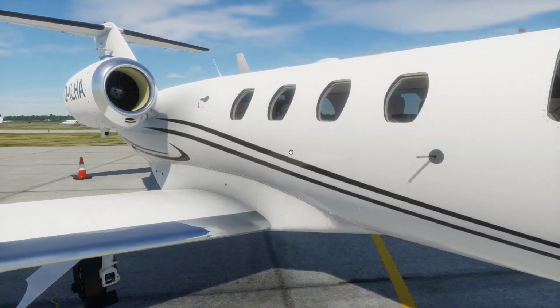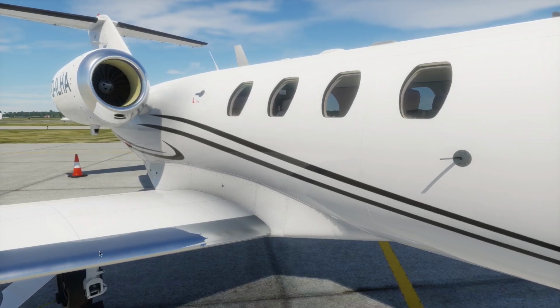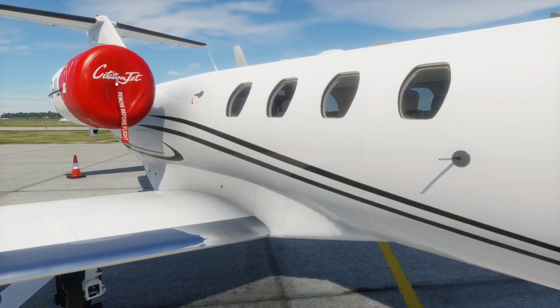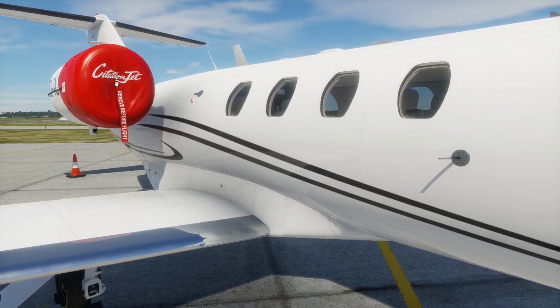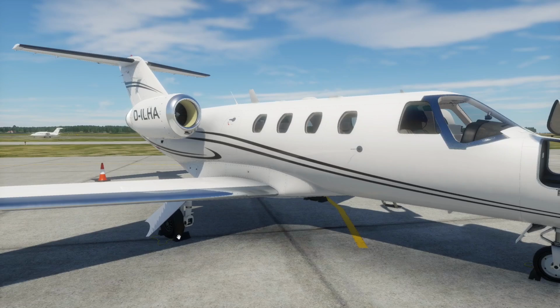Coming around this side of the aircraft, we can see the rear emergency exit. We can see our heated wing surfaces, as well as our heated engine surfaces. Speaking about the engines, we can also put covers on the engines by clicking on them. We have chocks that we can remove individually.